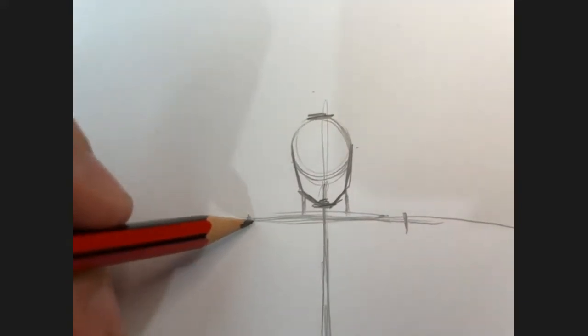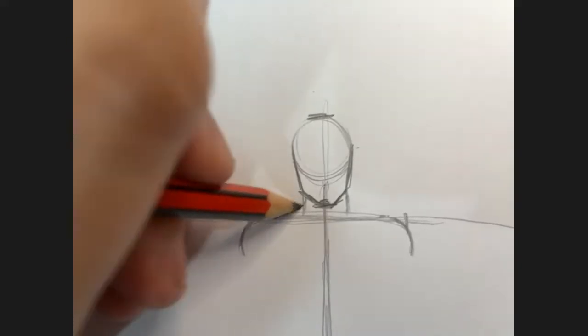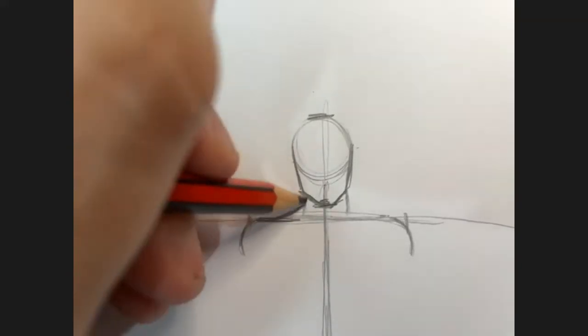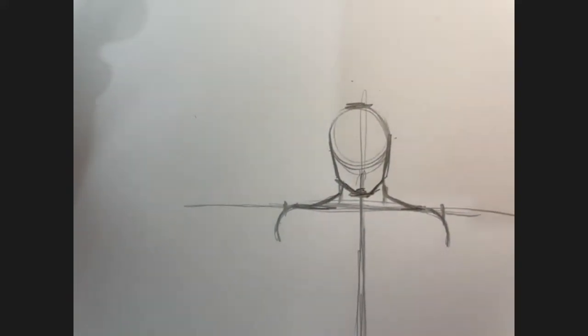Now that's where the shoulders are going to be. So we can sort of put in a curve for those shoulders. And you can add a bit of an angle from the shoulders up to the neck. So you should have something that looks like that.